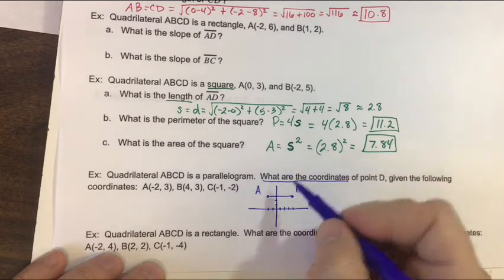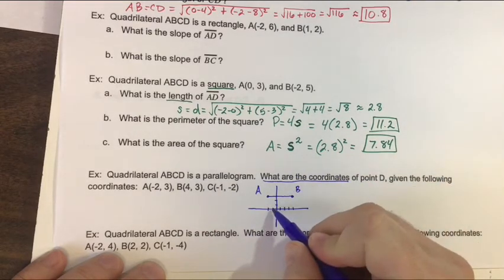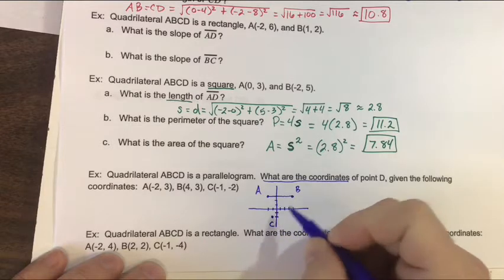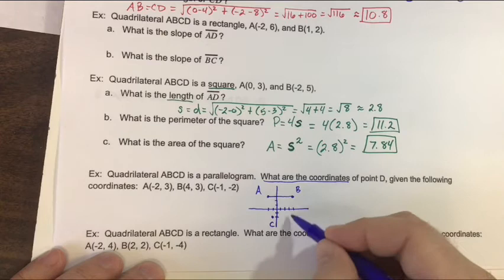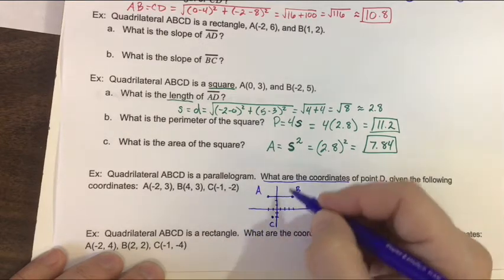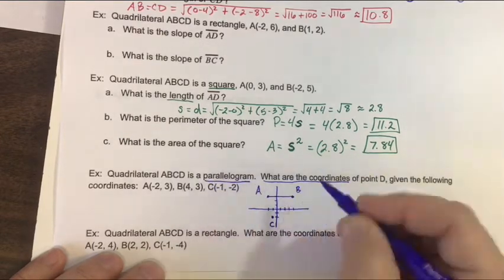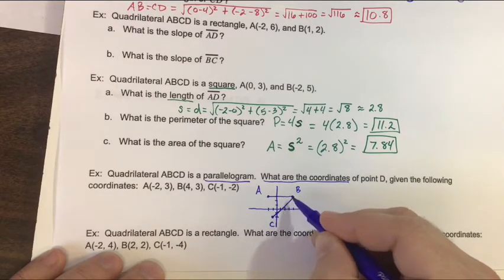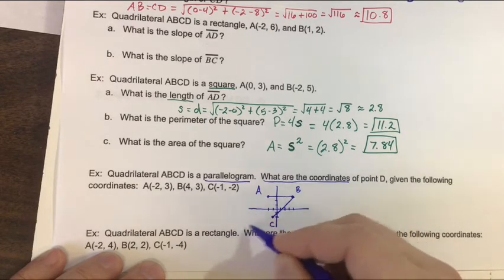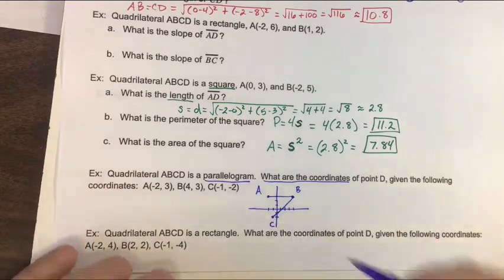C is at -1, -2. So I'm going to go back 1, but I have to go down 2. There's C. Now, these go in order, A, B, C, D. D cannot be over here. D has to be over here for this to be a parallelogram, because we have to go from A to B, then to C with a side before I go to D. That means D has to be over here somewhere.